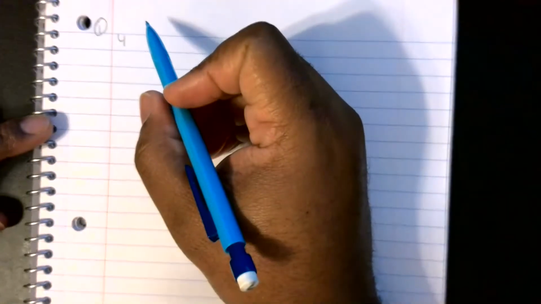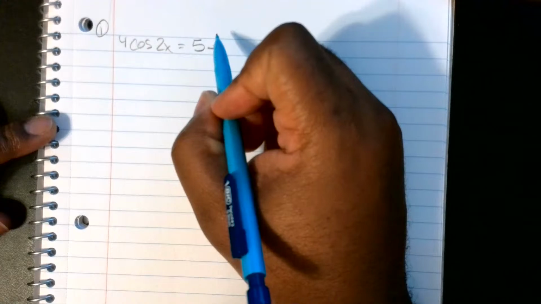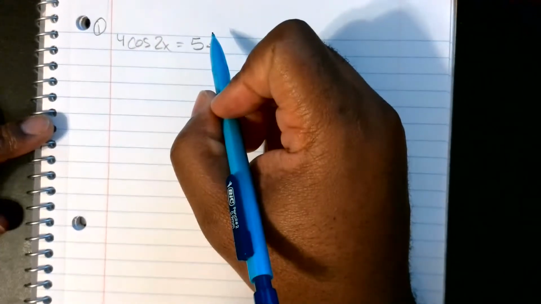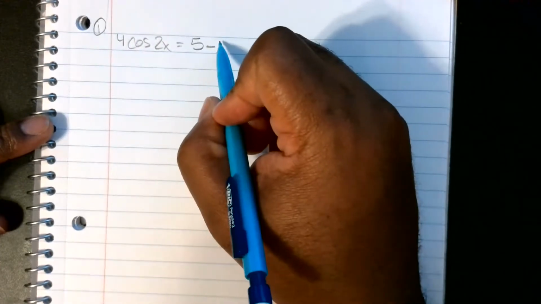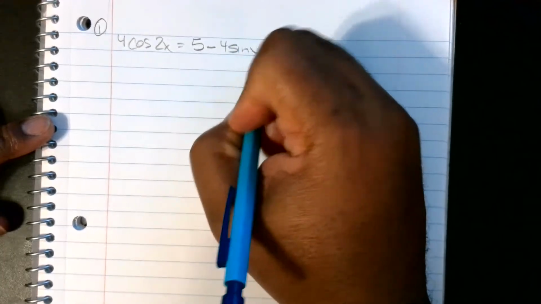Yeah, here. Question 7. Yeah, first question. 4 cosine of 2x is equal to 5 minus 4 sine x.